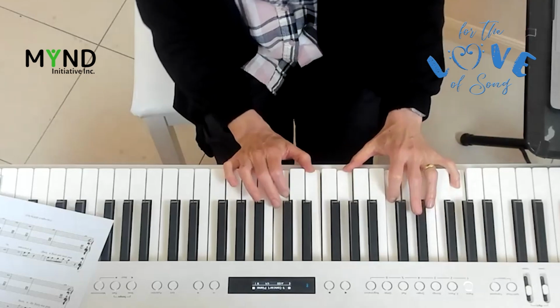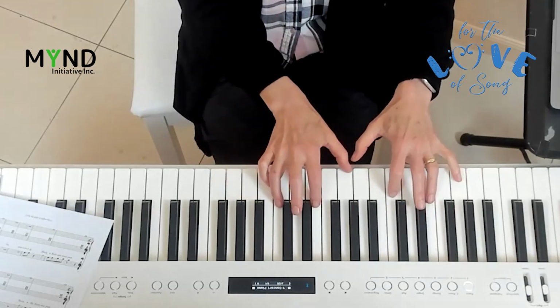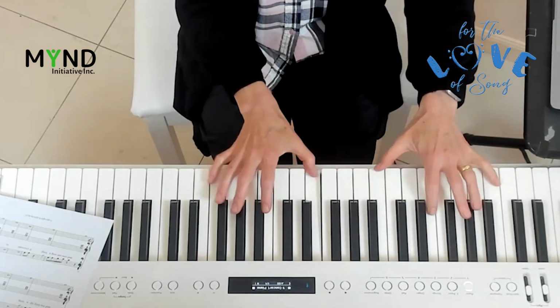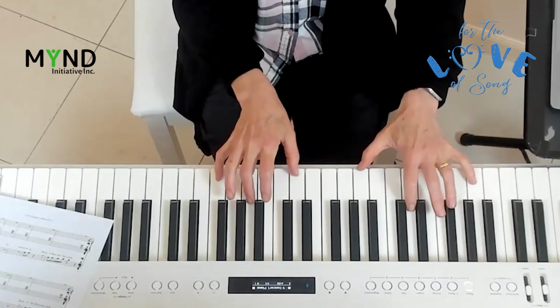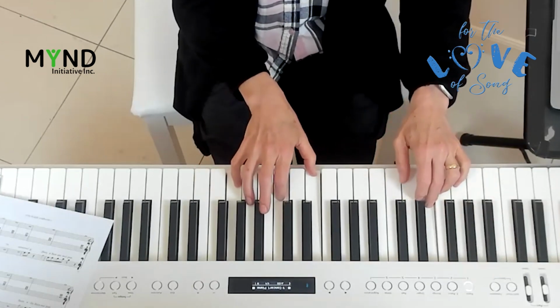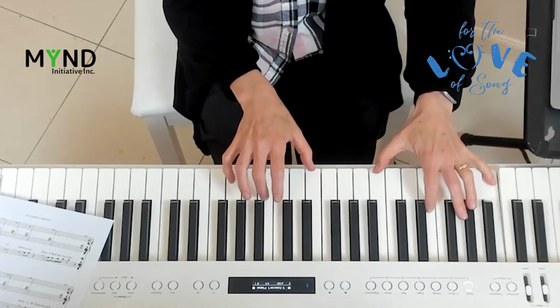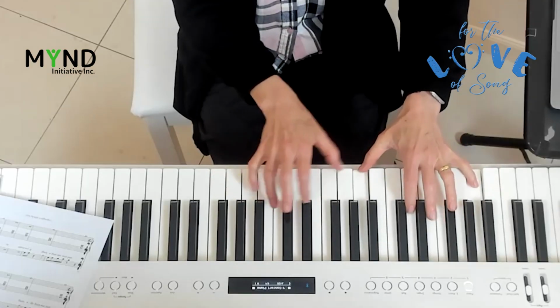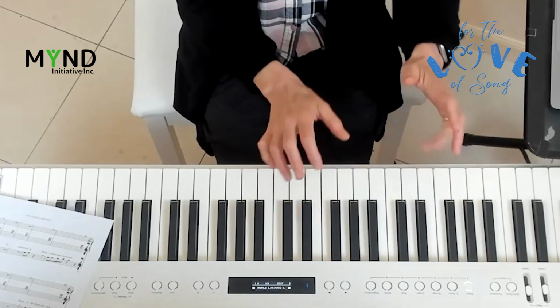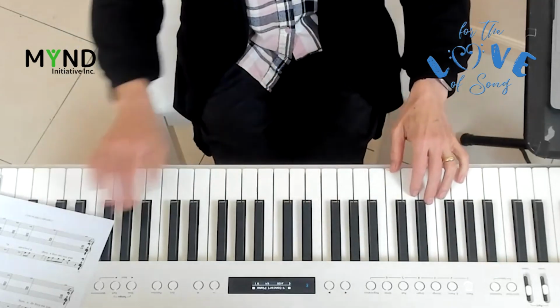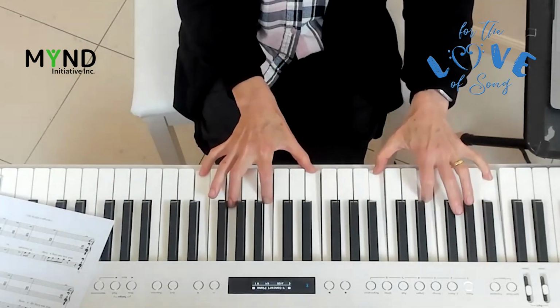Remember last time I said there were lots of gaps and that the accompaniment can fill them up. And the piano takes over. Find a way to go together. Now you'll notice that when I sang the chorus, I'm moving the chords more.